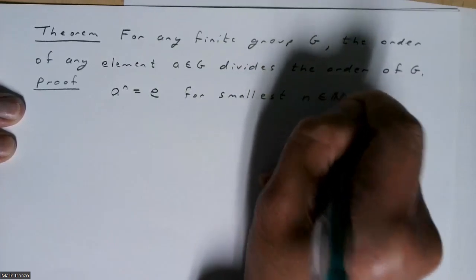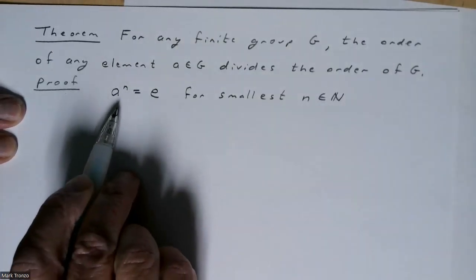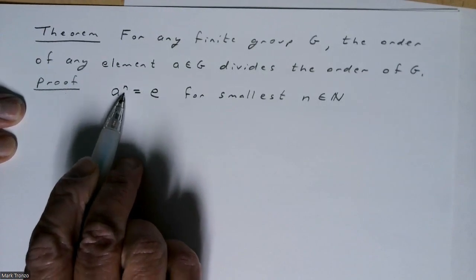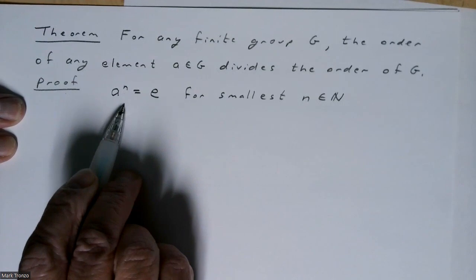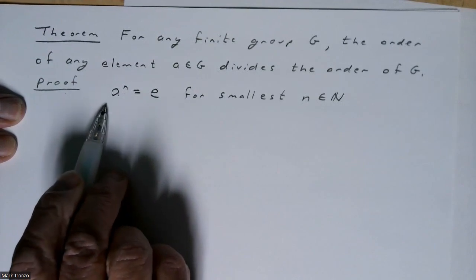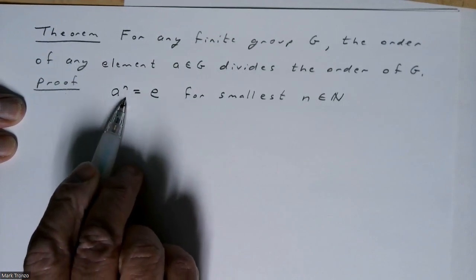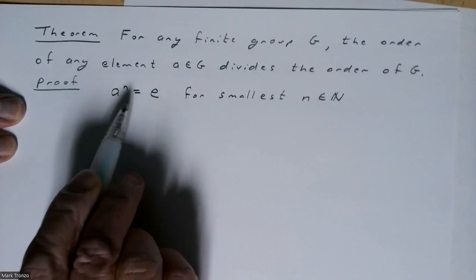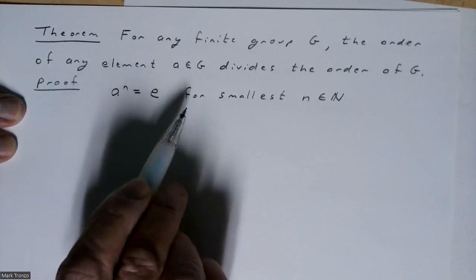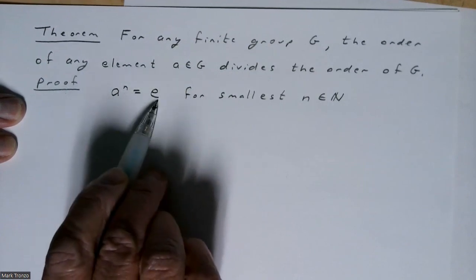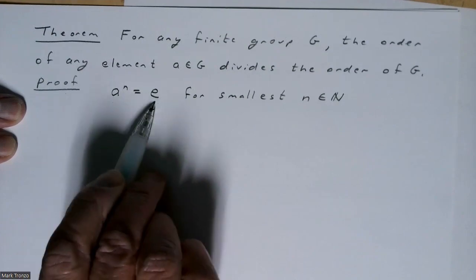So in other words, the order would be the smallest one that would do this. Like previously we had the case of 2 in the group Z6, we said its order was 3. And of course, you could also do it 6 times and also get the identity, but we're talking about the smallest value that will give you the identity.